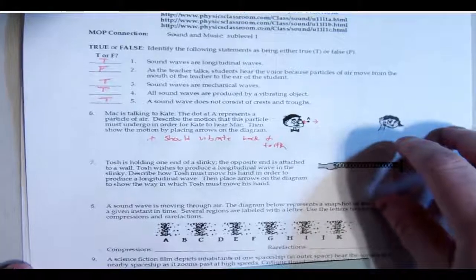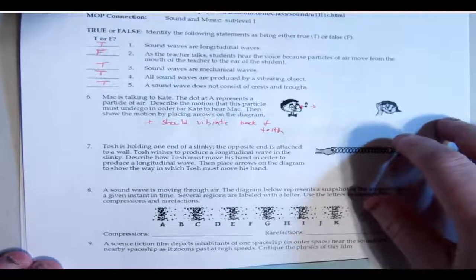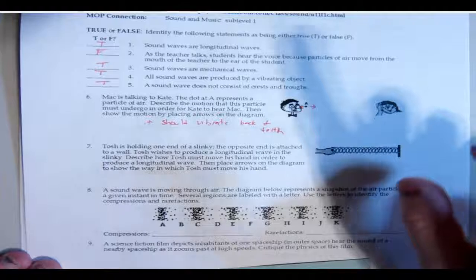Cool. Something like that. You don't have to put that exactly, but something like that. You shouldn't be up and down, right? Because it is a transverse wave. Did I say that right? Yeah. No, longitudinal wave. Sorry.